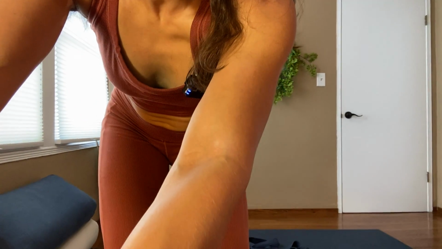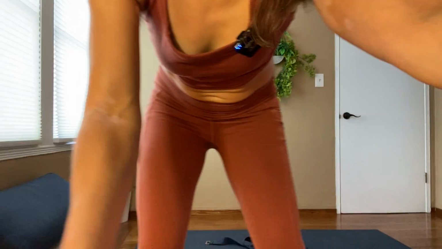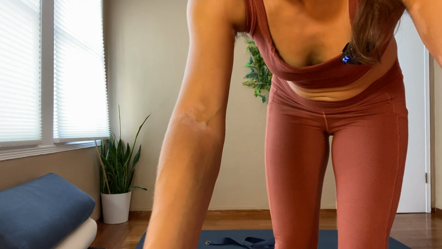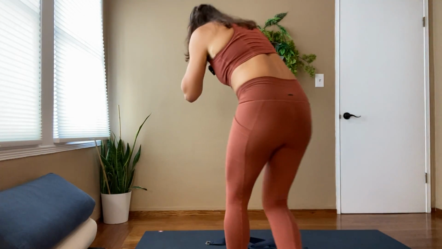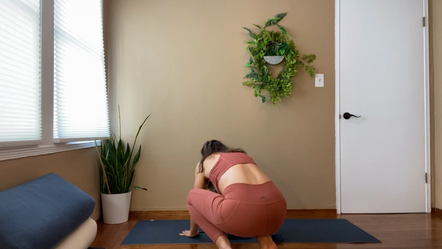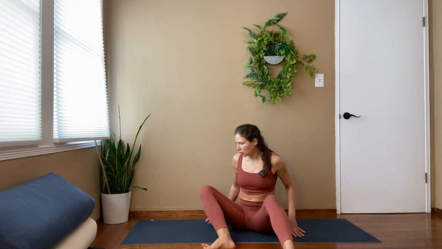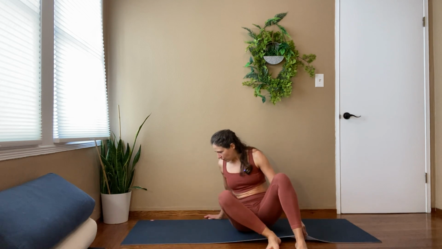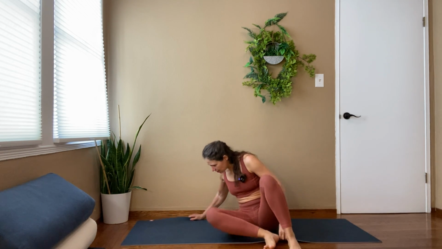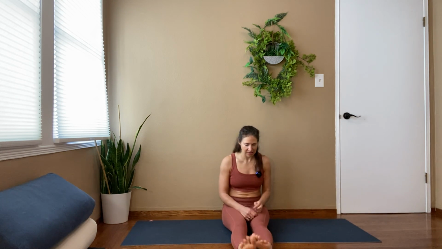All right, great. So we're gonna come back down to sit because we've done a lot of really hard standing poses. So let's come back down to our mat. And so we're gonna start off with a twist. Twists are so nice for just getting equalized in our body.